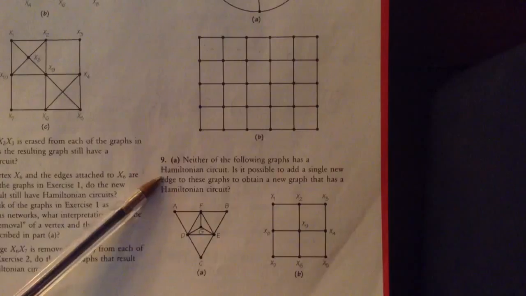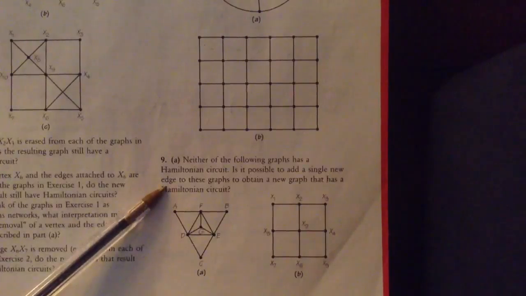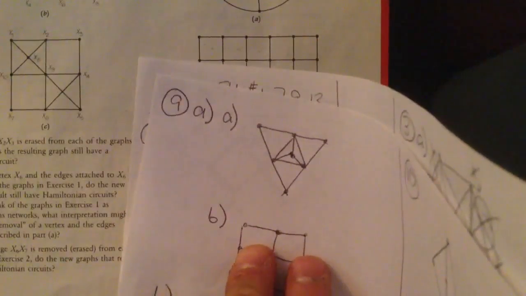Neither of the following graphs has a Hamiltonian circuit. Is it possible to add a single edge to these graphs to obtain a graph that has a Hamiltonian circuit? So, part A, we're looking at this graph.